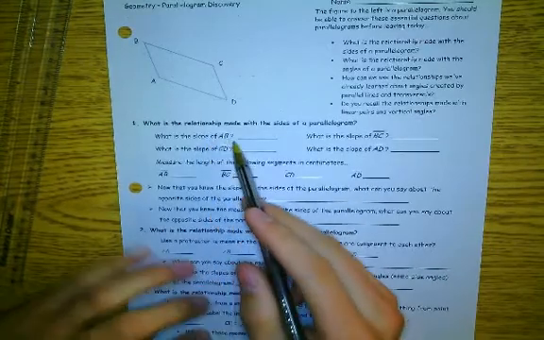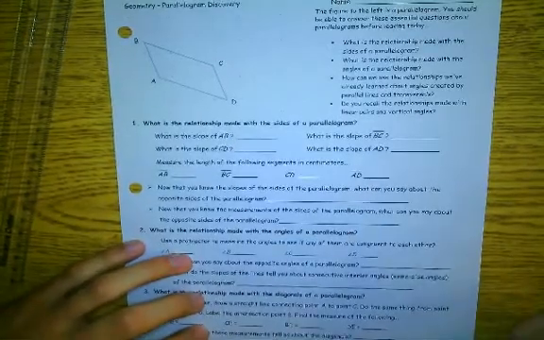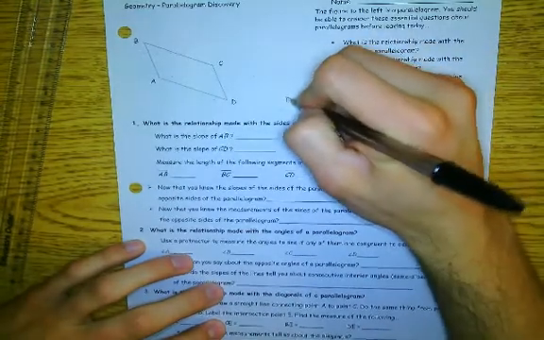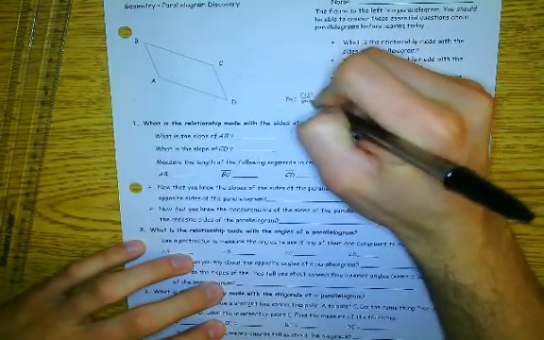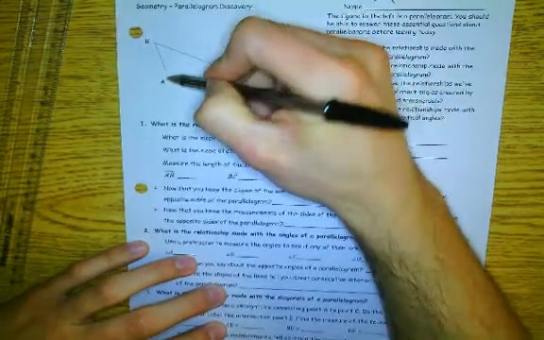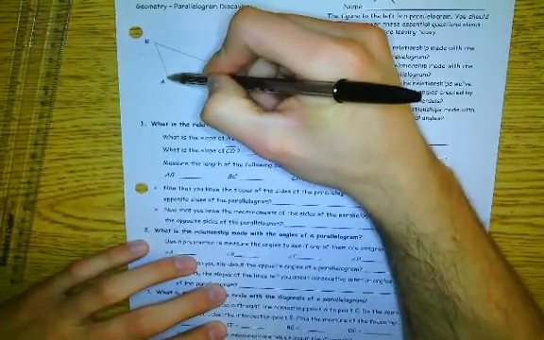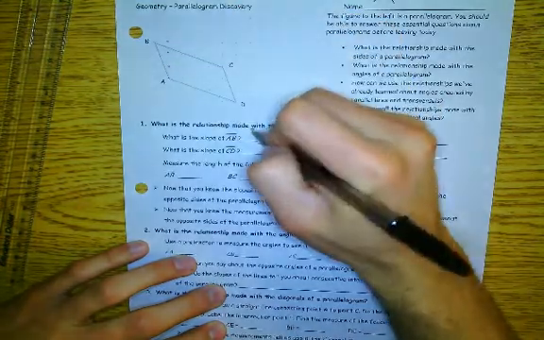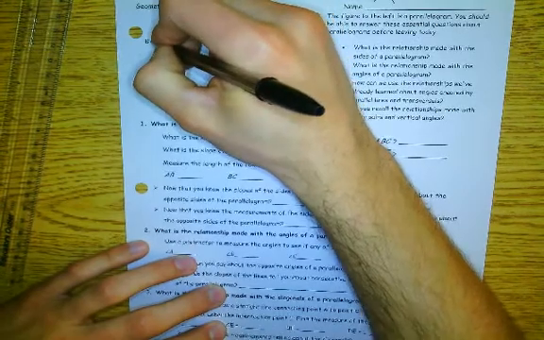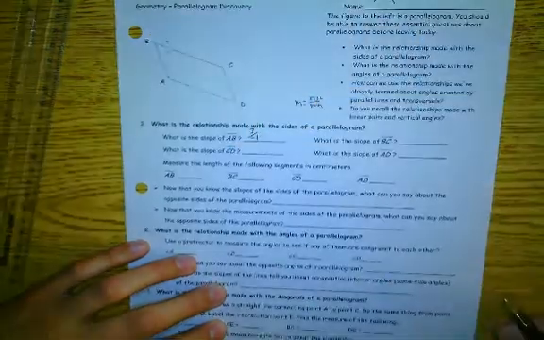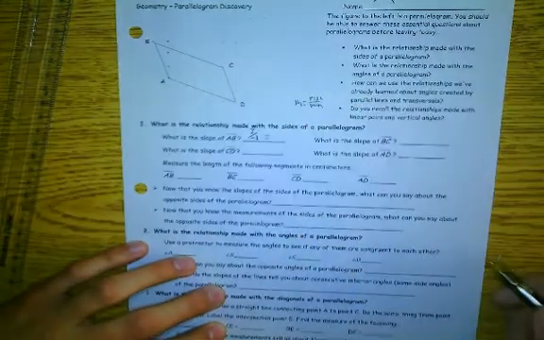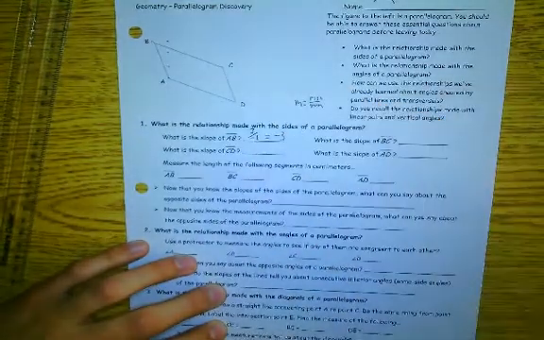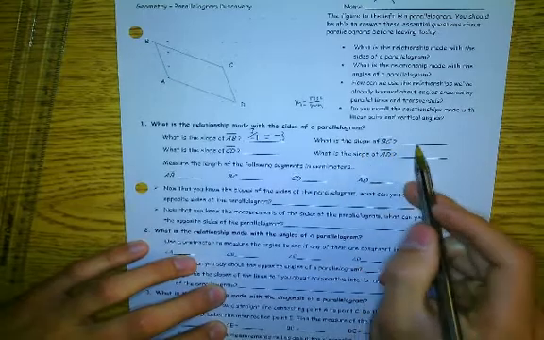Alright, so it says, what is the relationship made with the sides of a parallelogram? Alright, question number 1, it says, what's the slope of line segment AB? What is slope? So, slope is rise over run. Okay, so here's AB. If I'm starting at A and I need to go to B, I need to rise first. So I'm going 1, 2, 3. So your rise is 3, and your run is -1. So that means that your slope is what? -3.